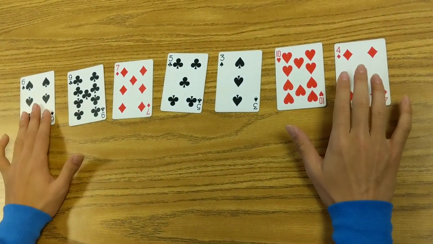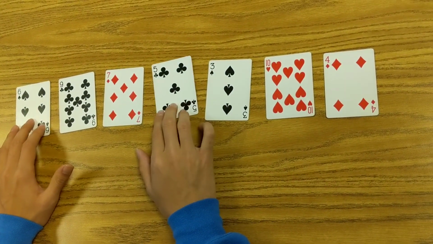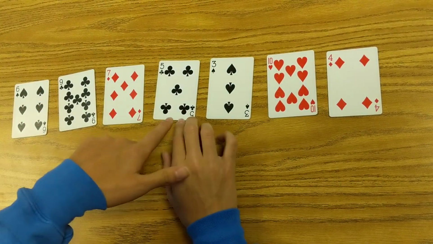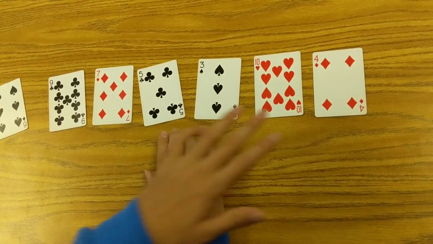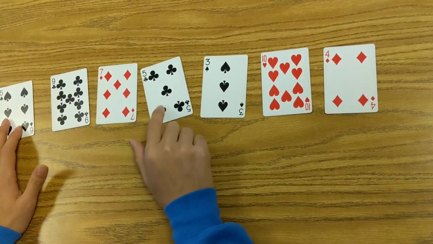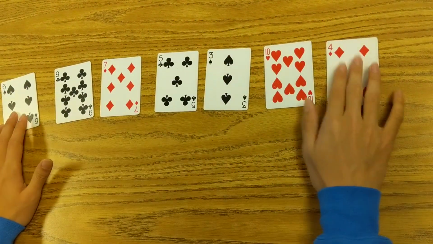So we first compare this 6 to 5. 6 is greater than the pivot value, so it should be on this side. And 4 is less than 5, so it should be on this side. So we swap these.